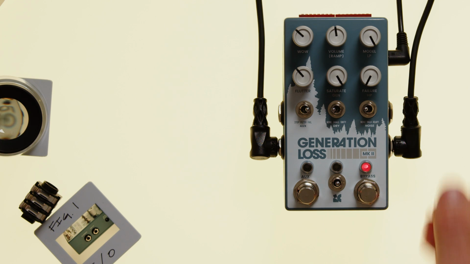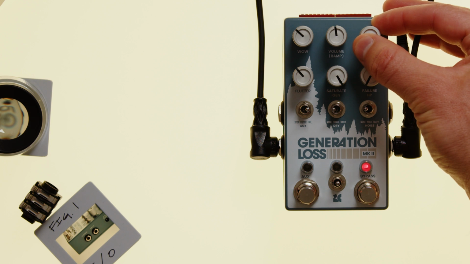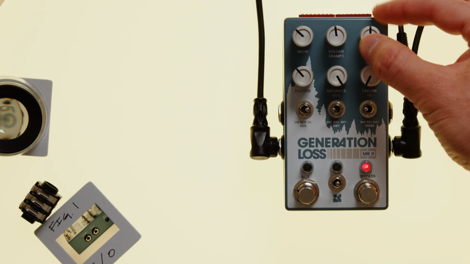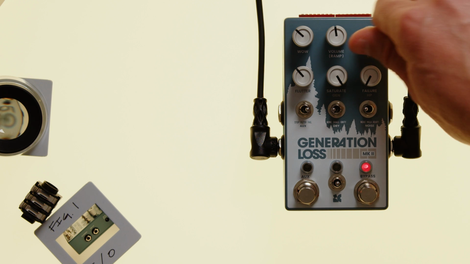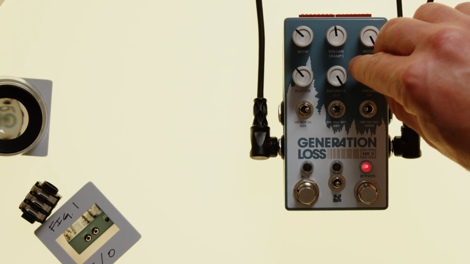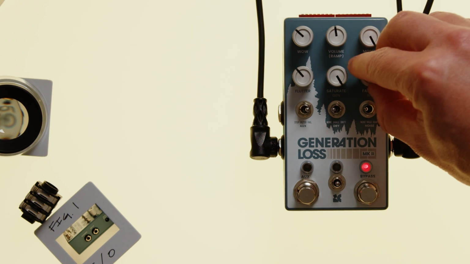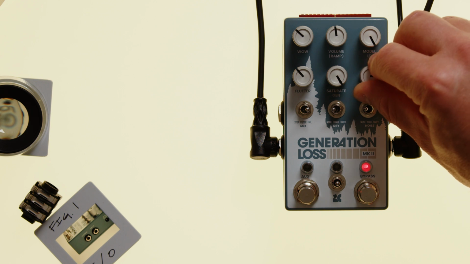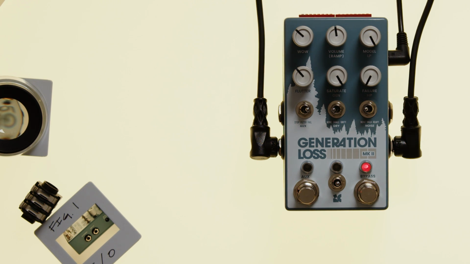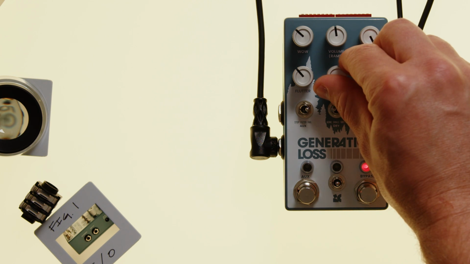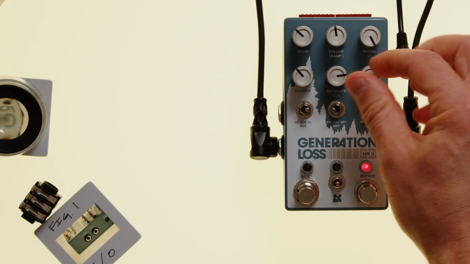LP stands for low pass and sets the cutoff value of a resonant low pass filter. HP stands for high pass and sets the cutoff frequency of a resonant high pass filter. Gen sets the sample rate. Roll counterclockwise to degrade the audio quality and introduce digital aliasing.